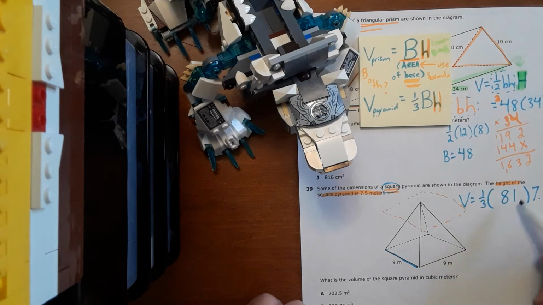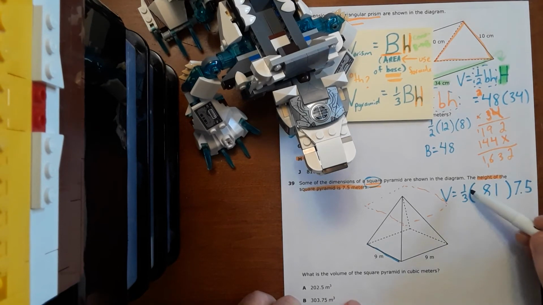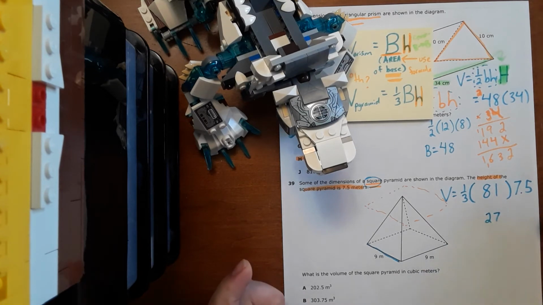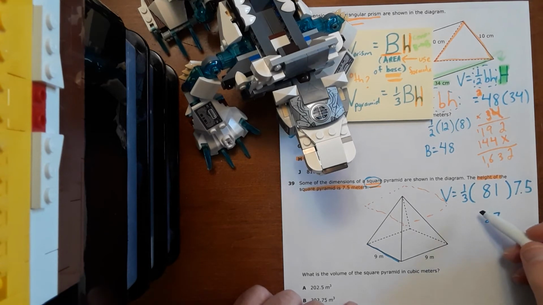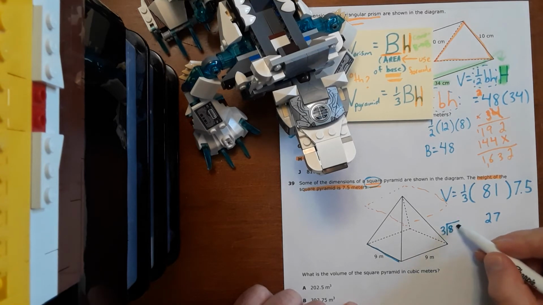Now, if you know your factors, then this is a pretty easy one to split up and reduce and blah, blah, blah. This is actually going to be 27. 1/3 of 81 is 27. I can do that in my head because I have it memorized. If you don't have it memorized, don't do it in your head. Just write it out. 1/3 times 81. You could just divide 81 by 3. It's probably the easiest way.